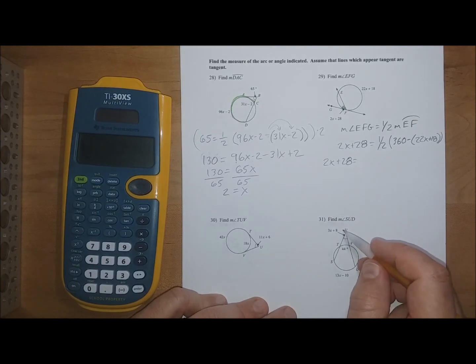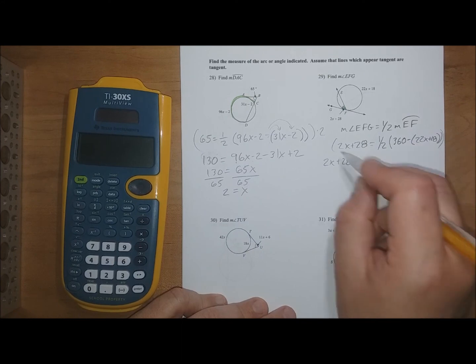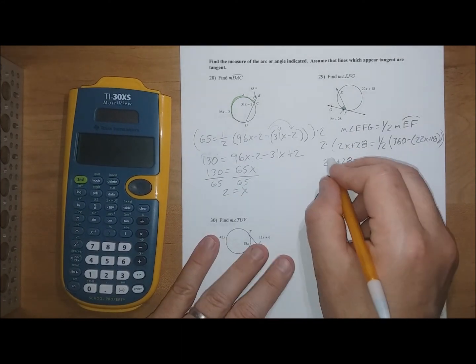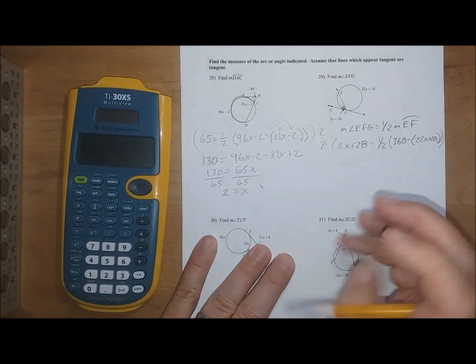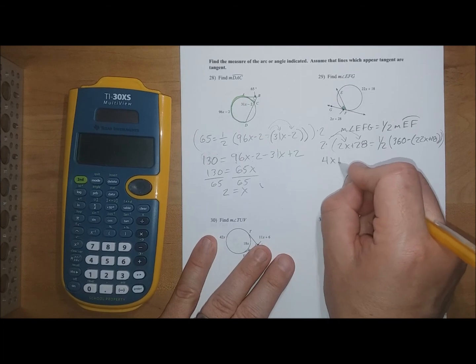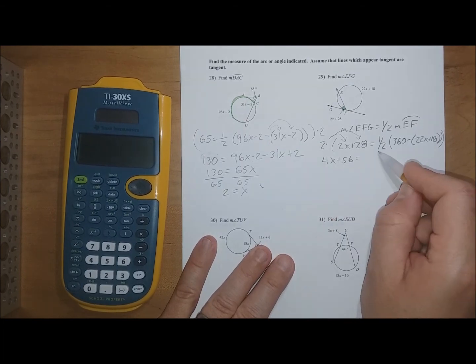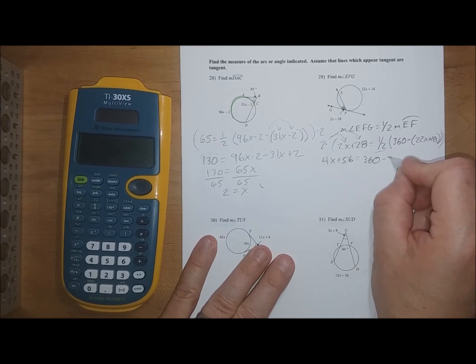equals, if you want, you could multiply both sides by 2. You want to get rid of that 1/2? I think that would be handy. That'd probably be a good way to do this. We'll distribute this 2 here. And we get 4x plus 56 equals, the 1/2 goes away. I get 360 minus 22x.